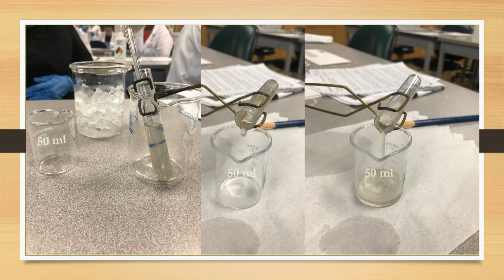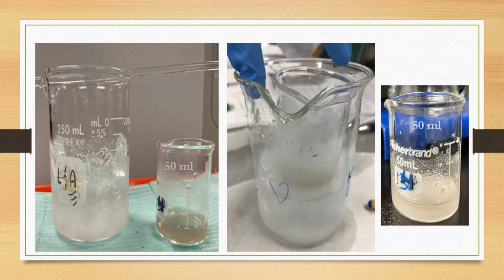Cool the reaction mixture by returning the test tube to an empty 150 ml beaker on the benchtop. While the reaction is cooling, prepare a 250 ml beaker of ice bath. Carefully pour the contents of the test tube into a clean and dry 50 ml beaker. Place the beaker into the ice water bath for about 10 to 15 minutes to allow the alum to crystallize.